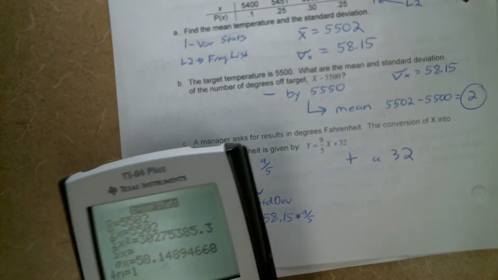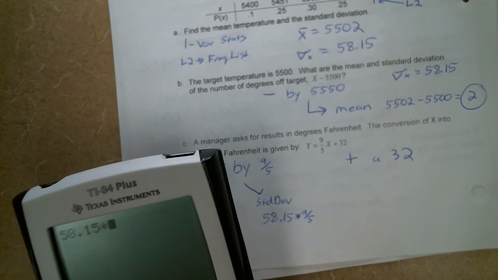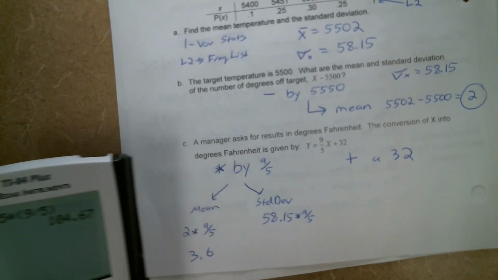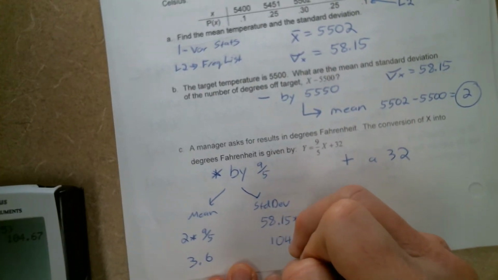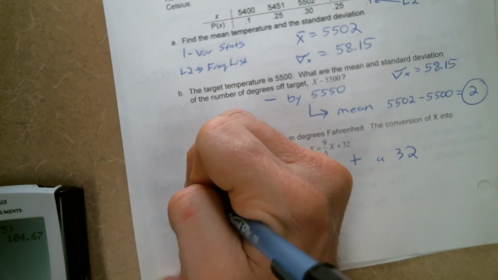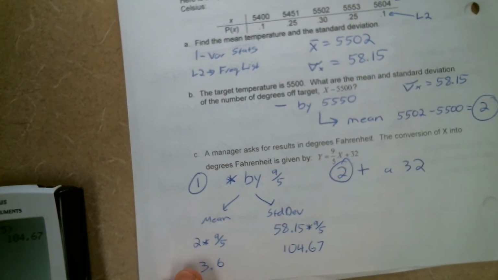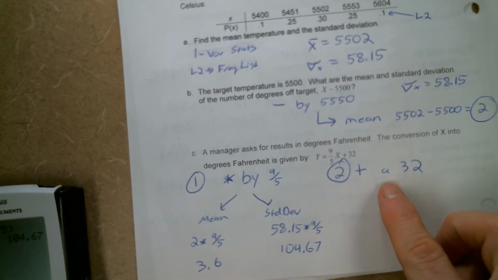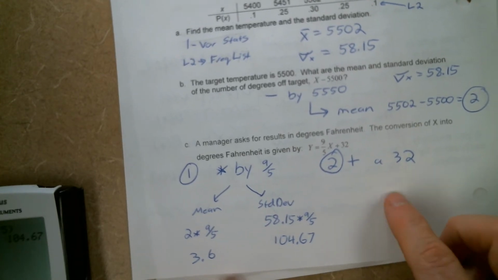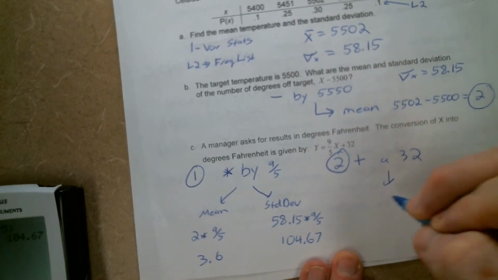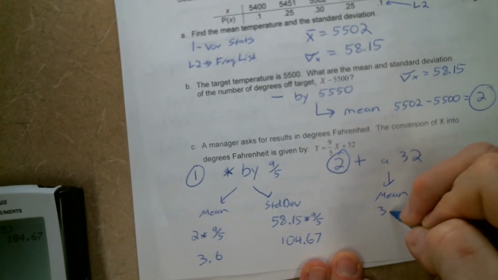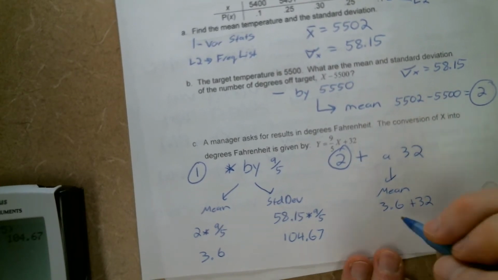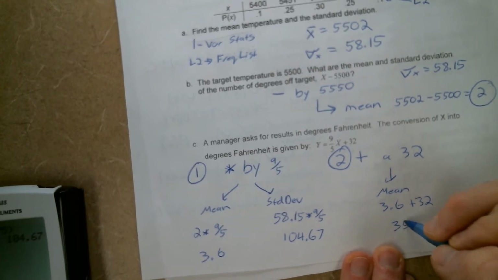The other one I can't do in my head. So 58.15 times 9/5 is 104.67. That's the first transformation. However, there's a second transformation. The second transformation is adding a constant. So this only impacts the mean. So we're going to take this 3.6 and we're going to add 32 to it. And that's going to give us a final answer of 35.6.